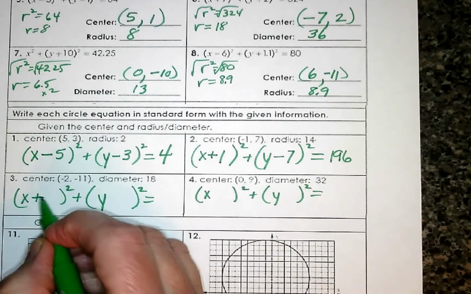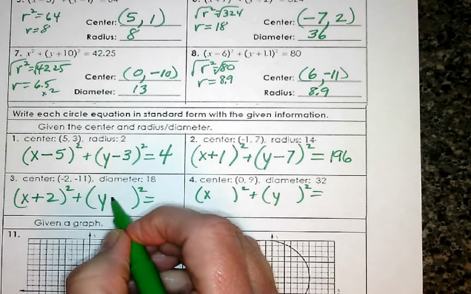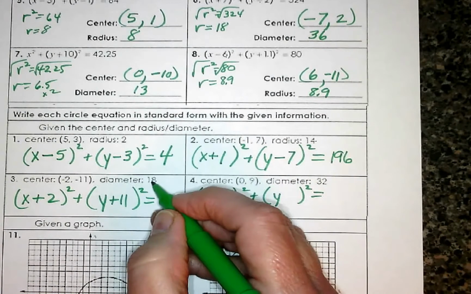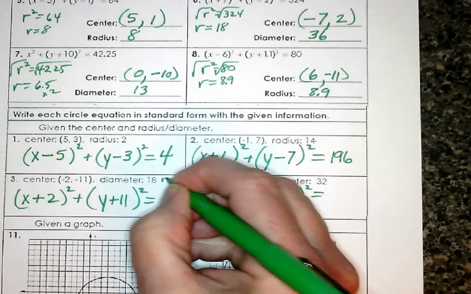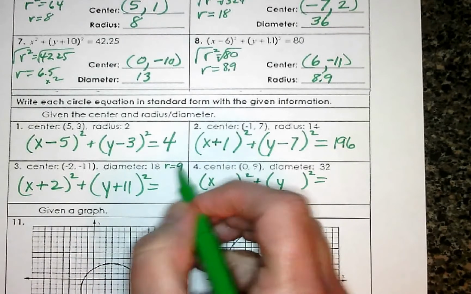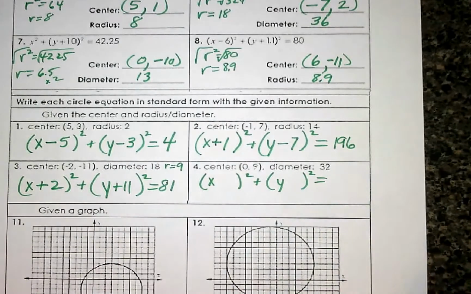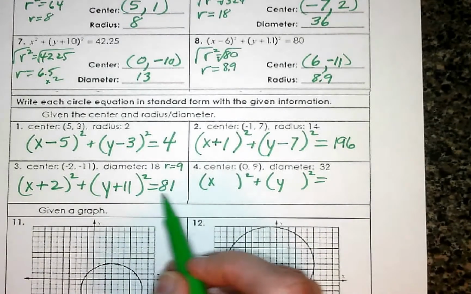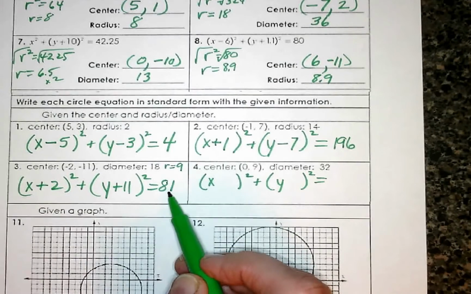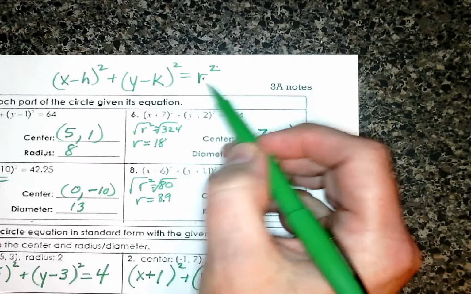Minus 2 is going to be plus 2 in my equation, plus 11 in my equation, and the diameter is 18, so that means the radius is 9, and radius squared is 9 times 9, so this would be an 81 right here. Okay, this is probably one of the most common errors, is that you forget that this is r squared.